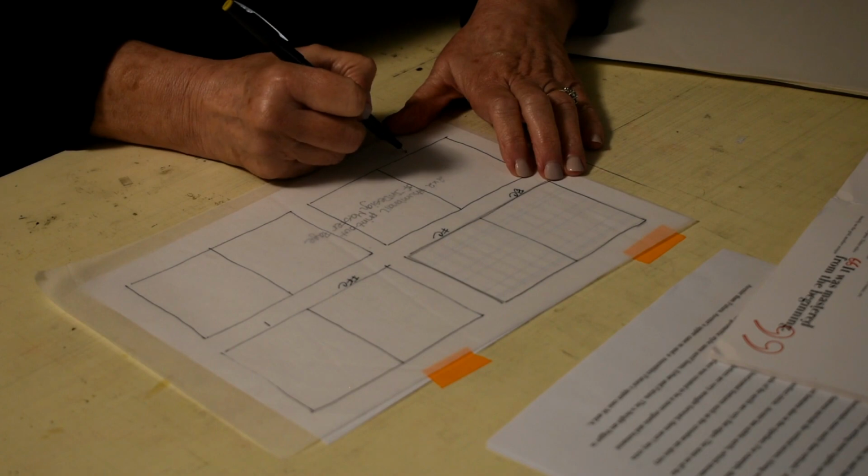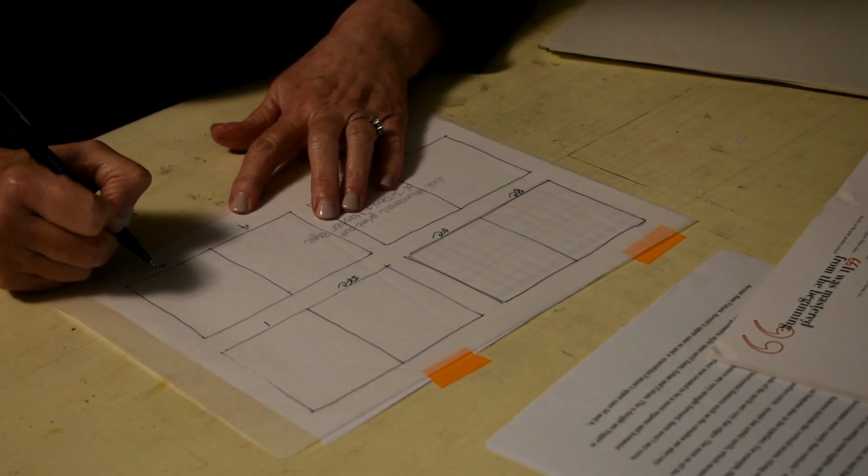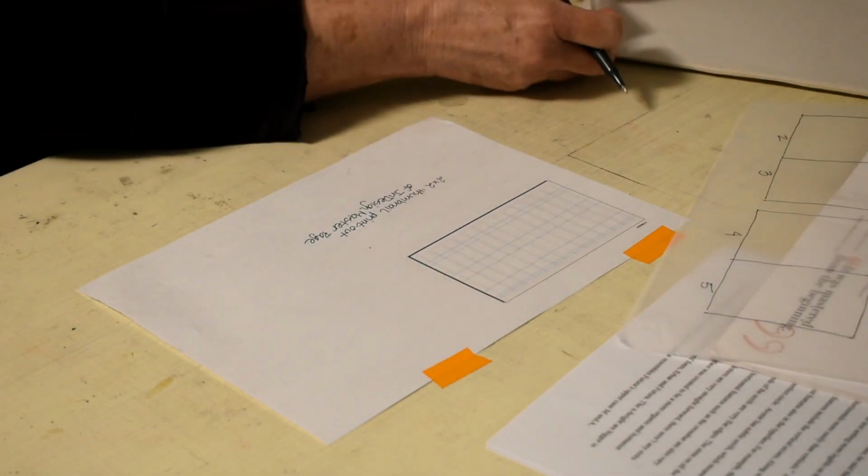My next spread is 2, 3, then 4, 5. I've got to get another sheet.